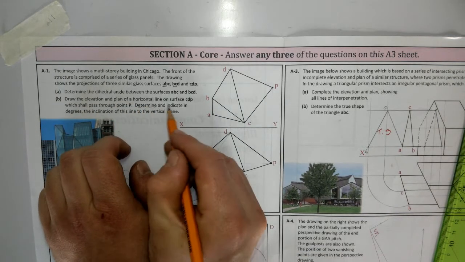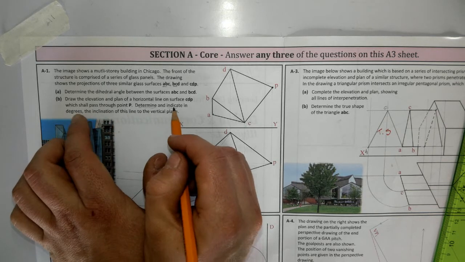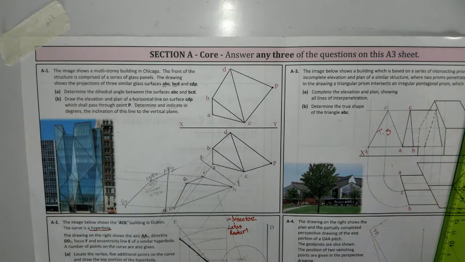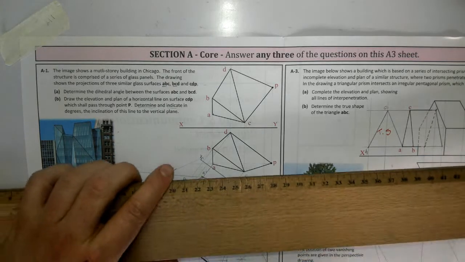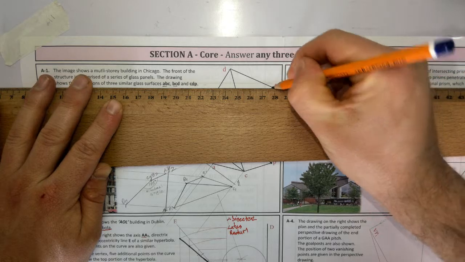Determine and indicate in degrees the inclination of this line to the vertical plane. So they're asking you for the value. Right, so I'll do the first part of the question, okay, of part B. Draw a horizontal line in elevation and plan that passes through point P.